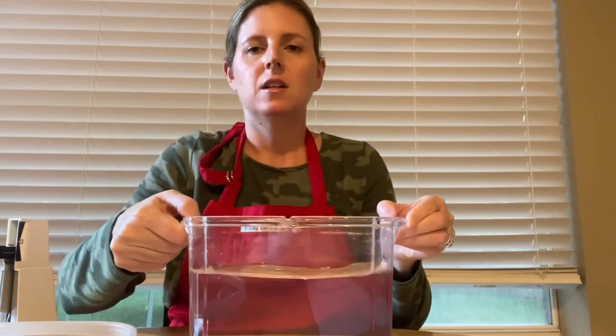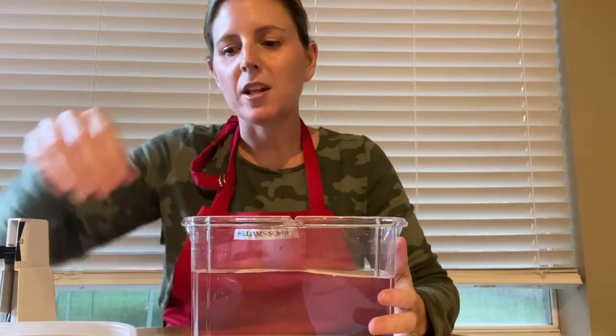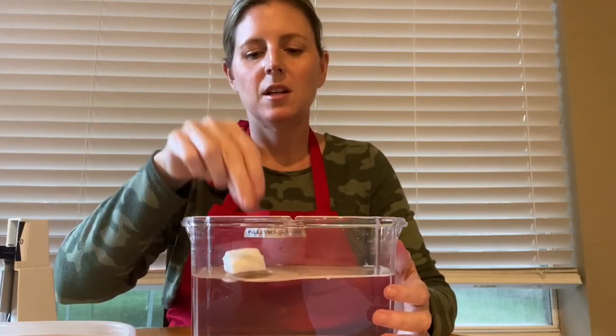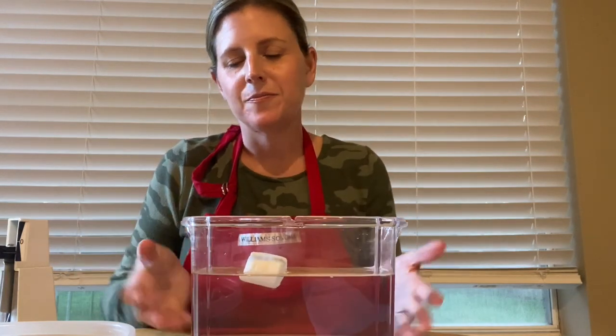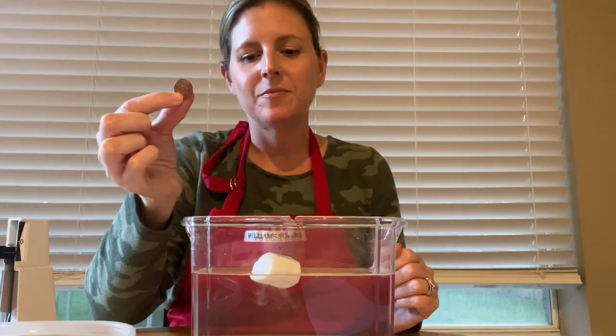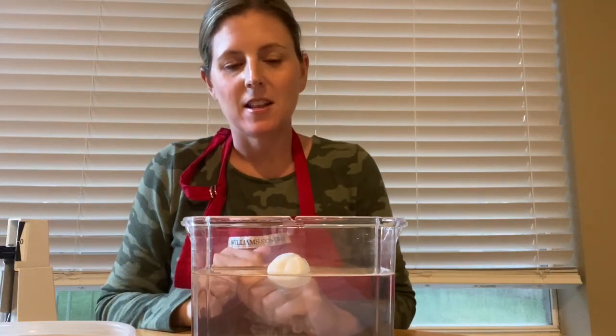All right, now we are going to test for relative density. We're going to see which objects are more or less dense than the water. So I have my very small fish tank full of water, and we're going to put each one of the items in there. The marshmallow, it floats, so it is less dense than the water. My penny, it sank, so it is more dense than the water.